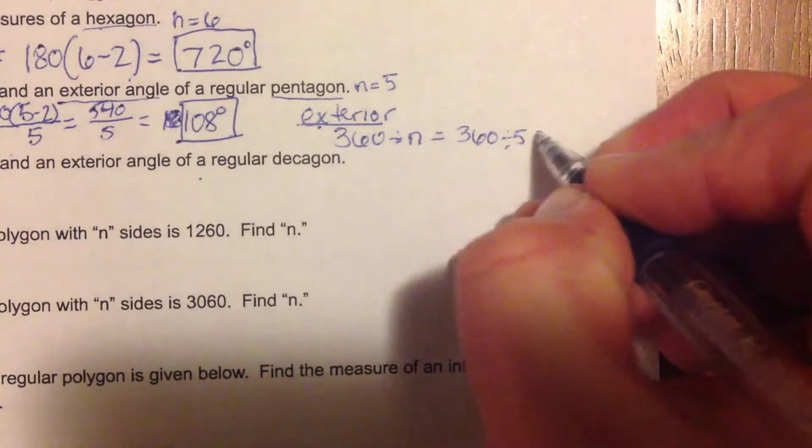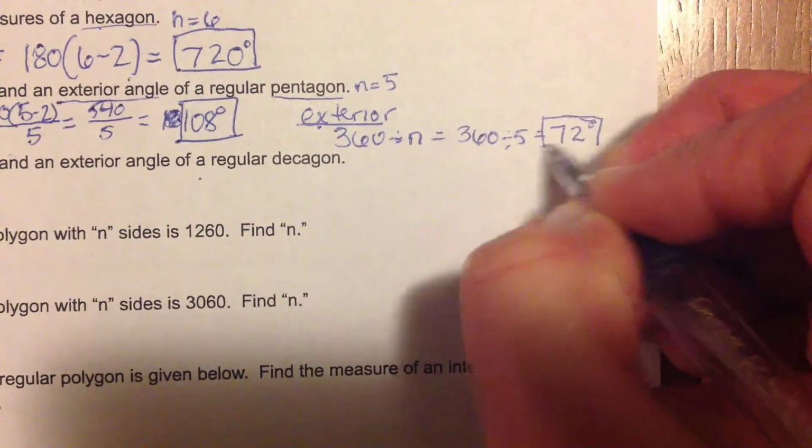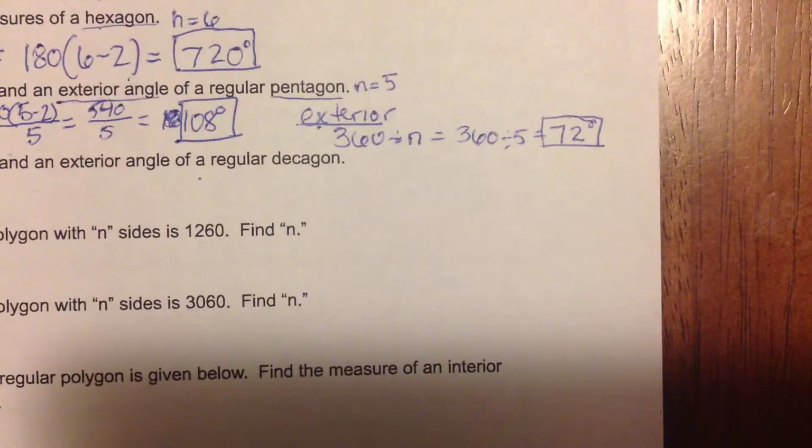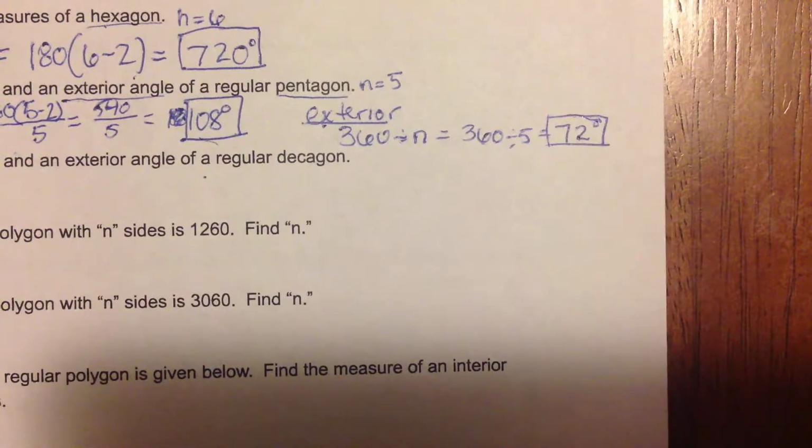That's 72 degrees. And like I said, there's another way you can do it. Both are pretty simple and straightforward. I'll tell you that one in the next problem. So there you have one interior and one exterior. Let's go to the next question.